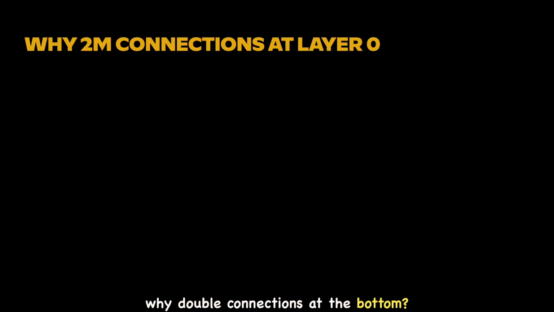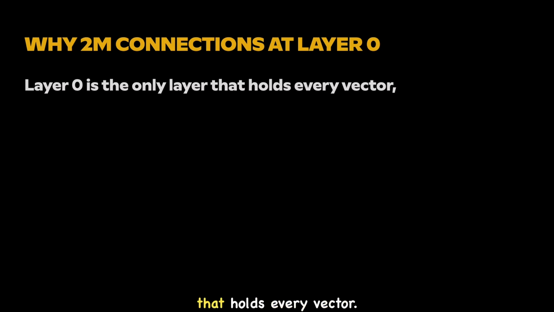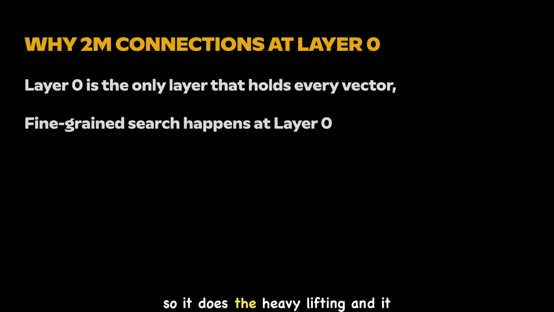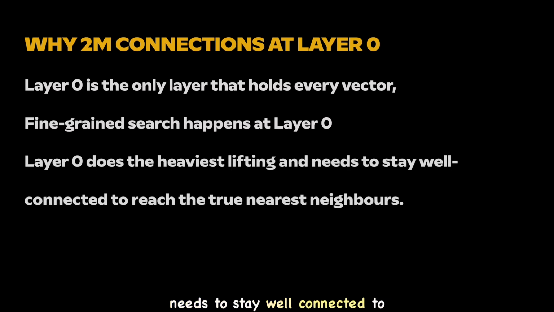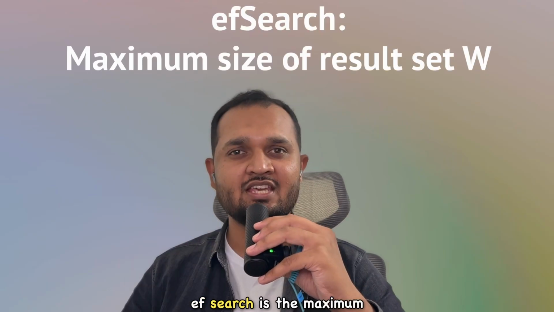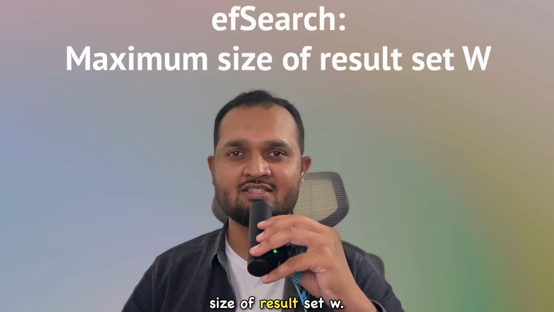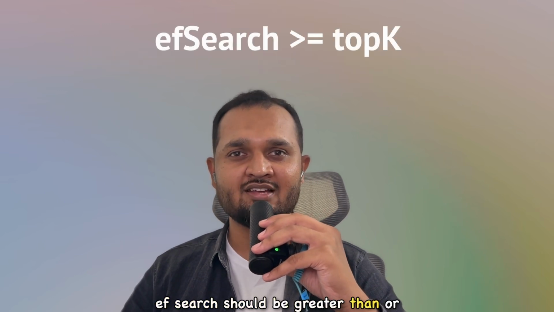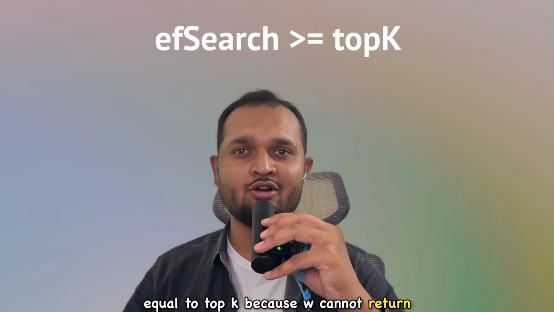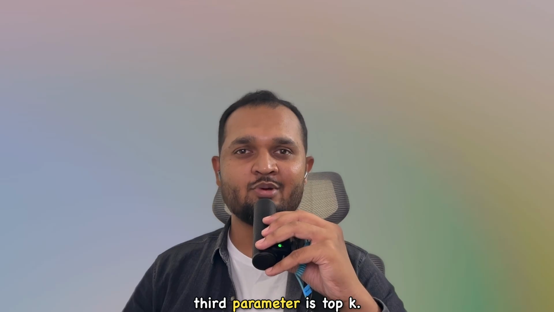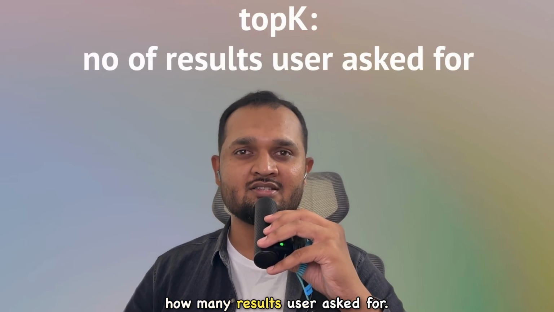Why double connections at the bottom? Layer 0 is the only layer that holds every vector, and it's where the final fine-grained search happens. So it does the heavy lifting, and it needs to stay well connected to reach the true nearest neighbor. EF search is the maximum size of result set W. EF search should be greater than or equal to top K, because W cannot return more entries than it can hold. Third parameter is top K. How many results the user asked for.